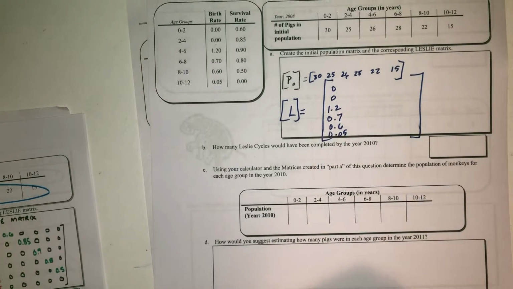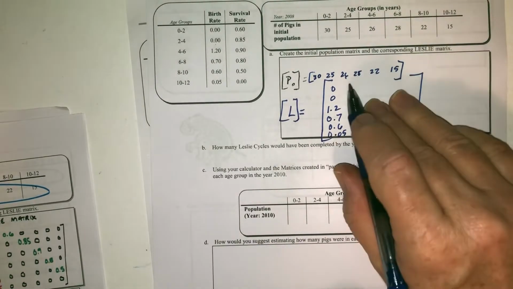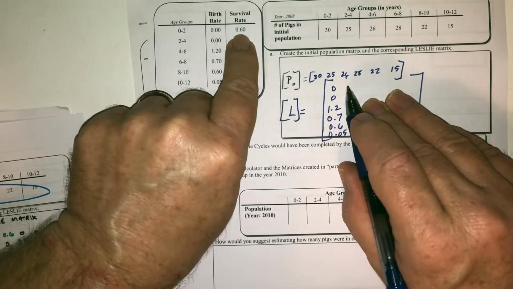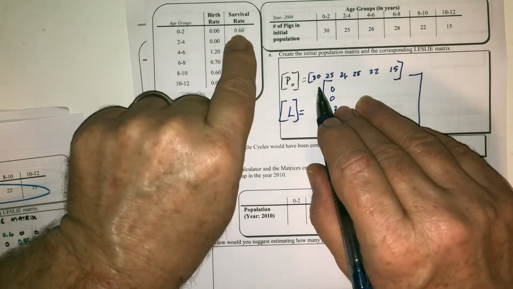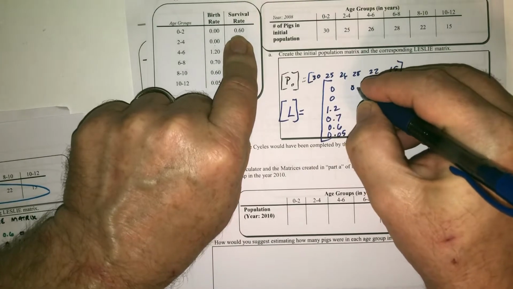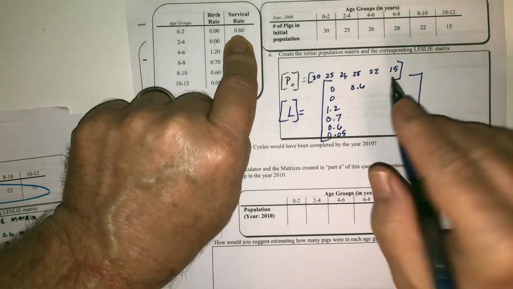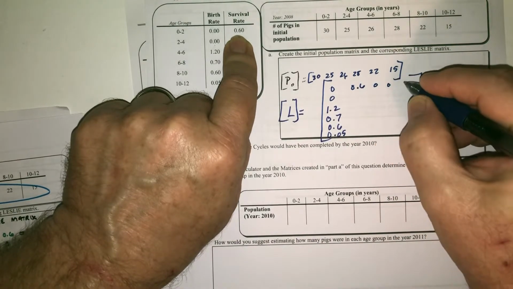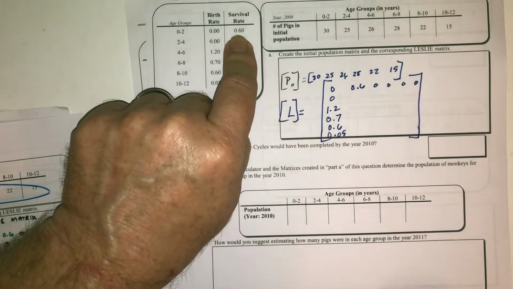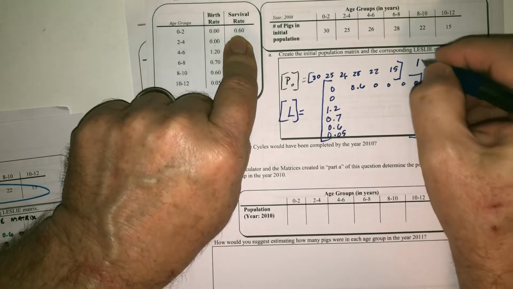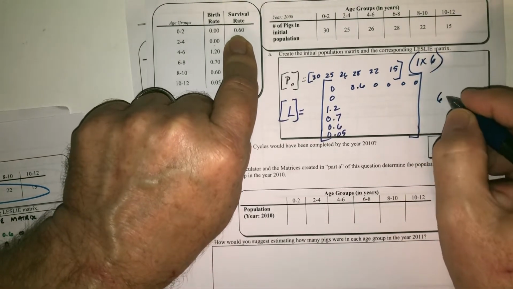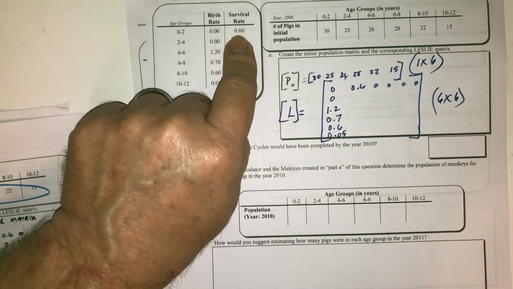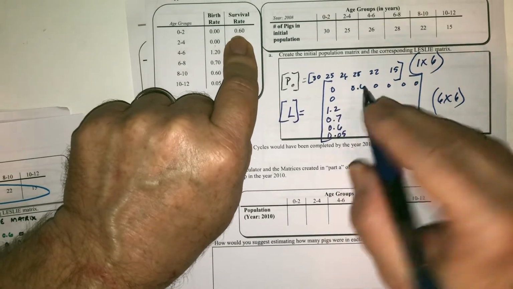That first column will always be your birth rate. And now we're going to start with the row 1, column 2 entry. That would be your survival rate for the initial age group, which is 0.6. So 0.6. And then we're going to need 6 out here, so there's going to be 4 more zeros. 1, 2, 3, 4. Because it's got to be a 6 by 6. This is going to be a 1 by 6, and this has to be a 6 by 6 down here. That's one thing you need to remember, okay? All right, and then this is 0, 0.